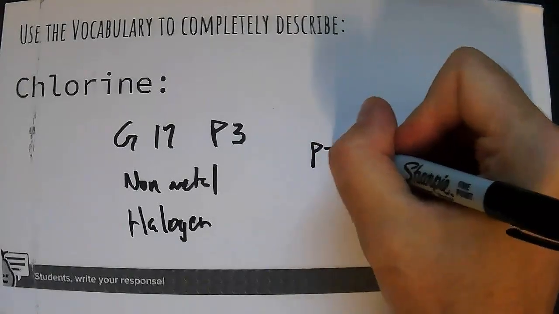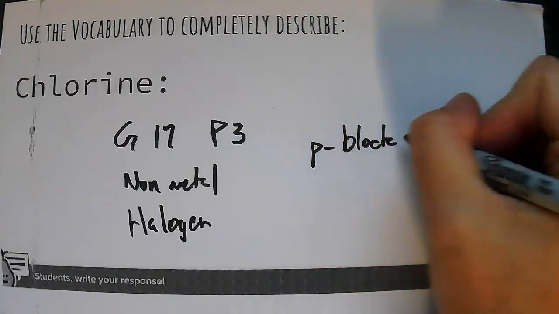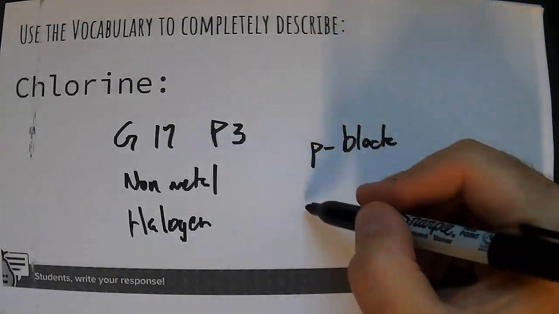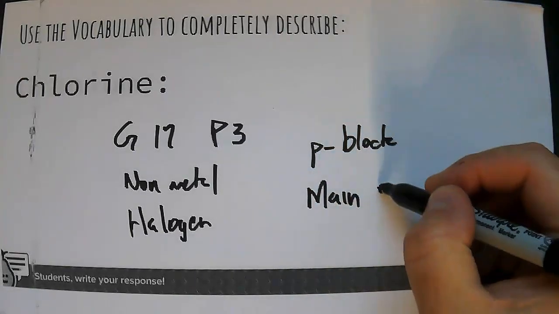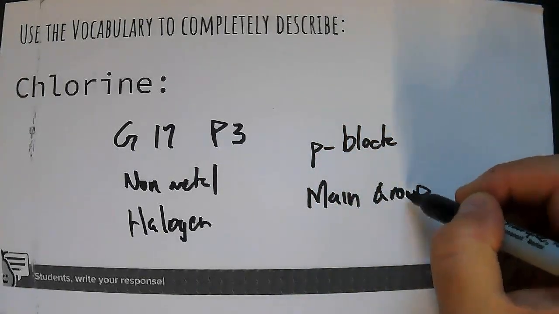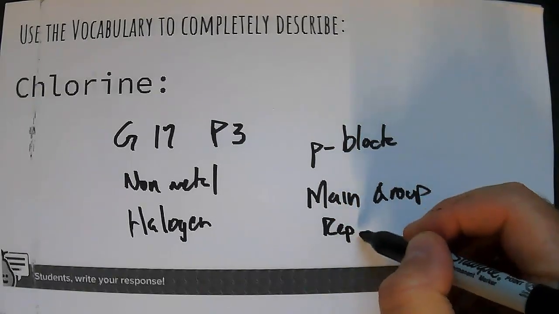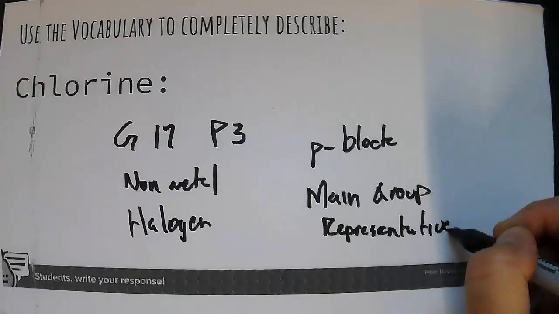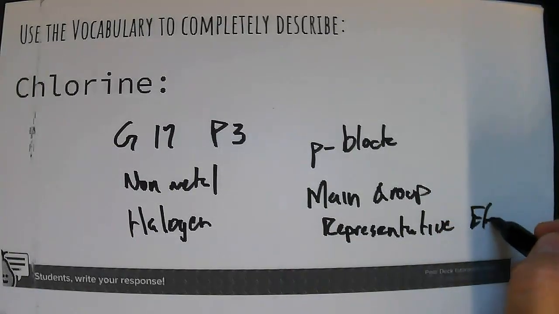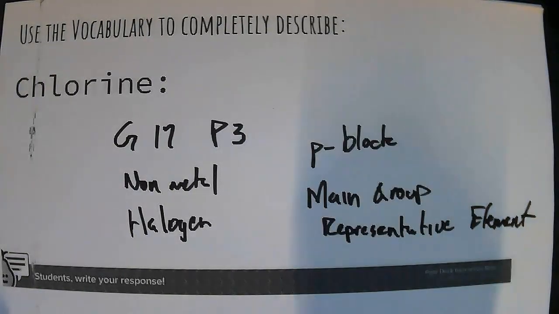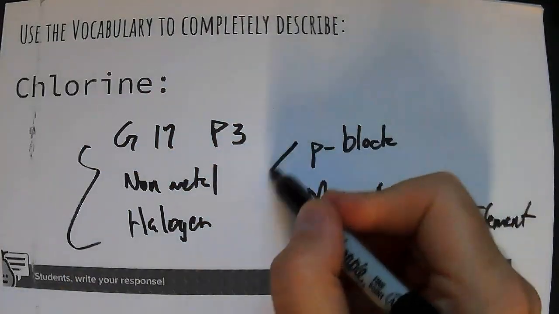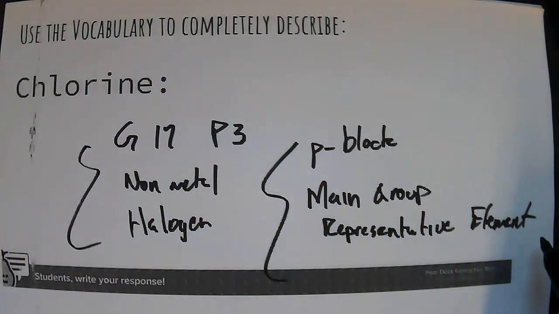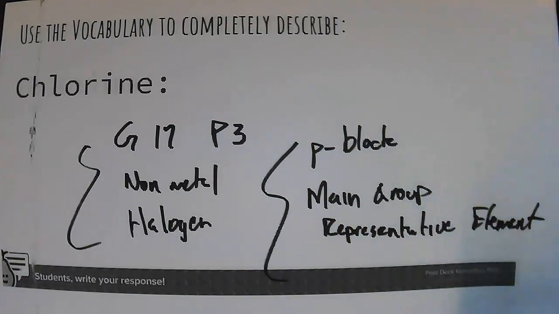It's part of the p block. Okay. You could say it's a main group element, or you could say it's part of the representative elements. Okay, so like I said, there's a million ways that we can describe these elements, and we use the one that is appropriate for the topic in order to describe them.